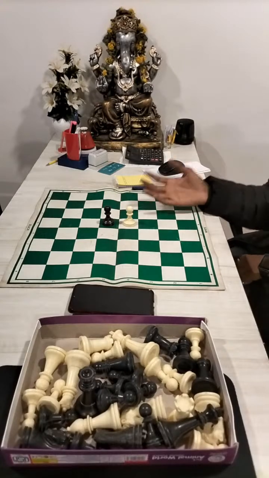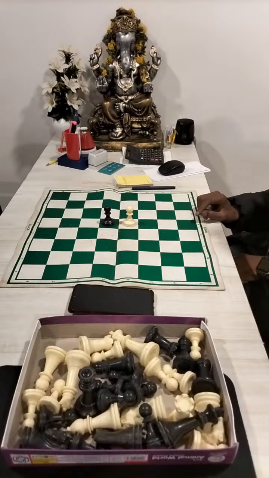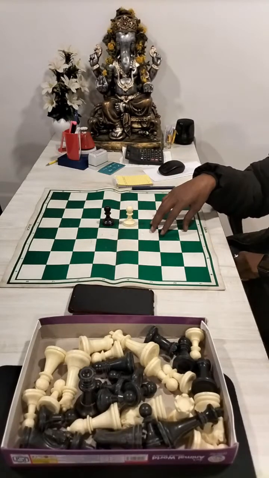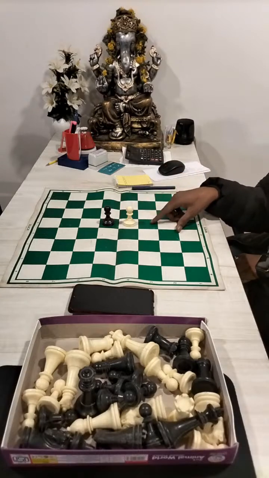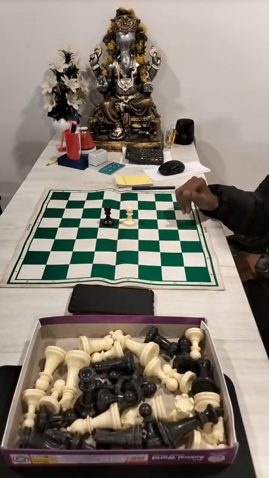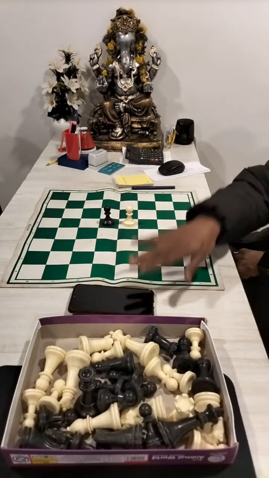Even if you are playing for fun with your mother or father, it is very good to write it. Because sometimes if you make a mistake, after you go through the game, you can find out where you made the mistake and change it. Fine. So make the move, press the clock, right. Make the move, press the clock, right.